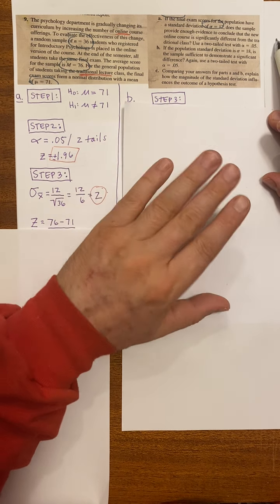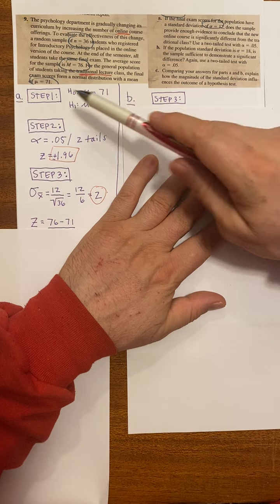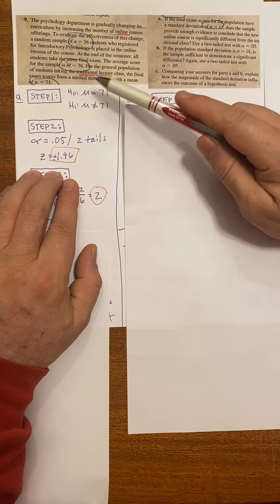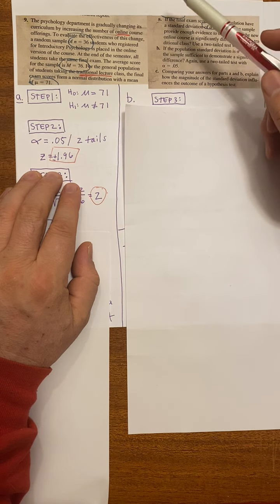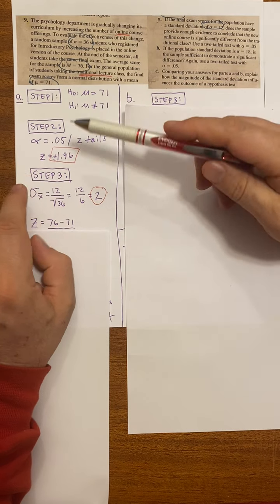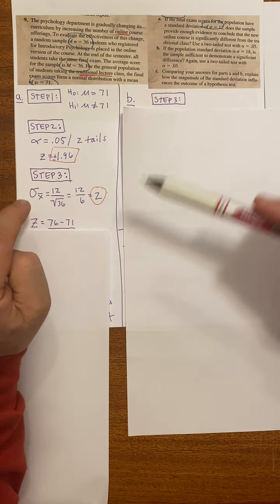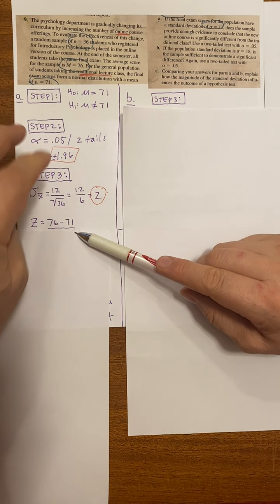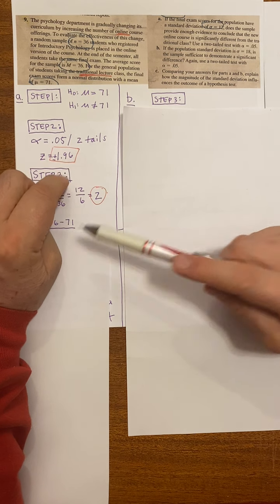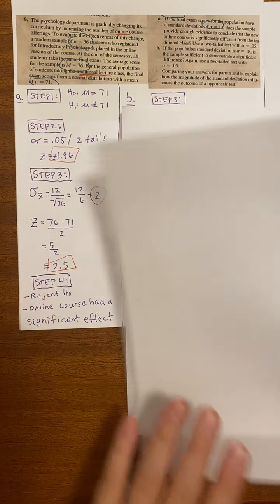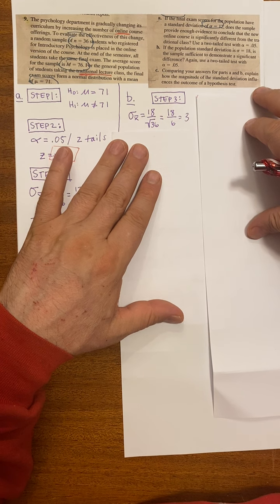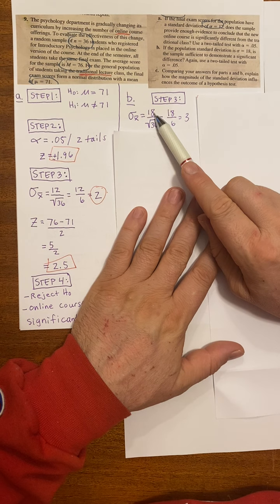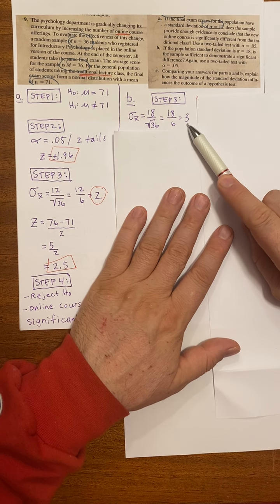So for question B, I'm going to skip steps 1 and 2. The reason why I'm skipping them is because the steps are exactly the same for B as they were for A. So we're still in step 3 going to calculate a standard error and a z-score, and that z-score still has to be greater than this 1.96. We start off with this big difference where instead of having 12 in the numerator of our standard error equation, now it's 18. That gives us a standard error of 3.